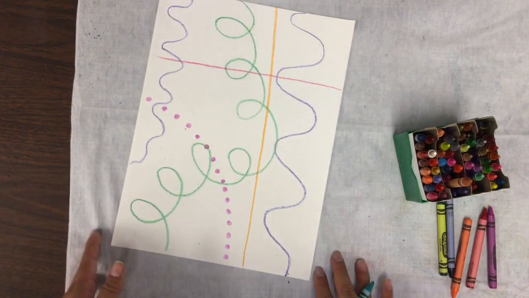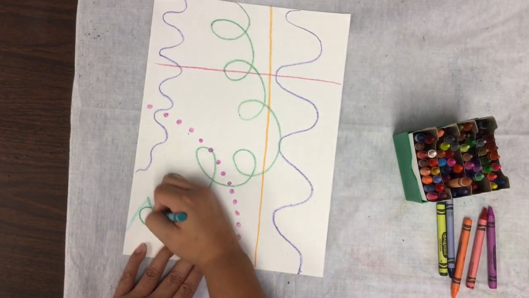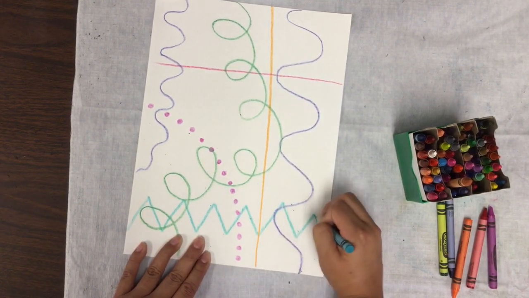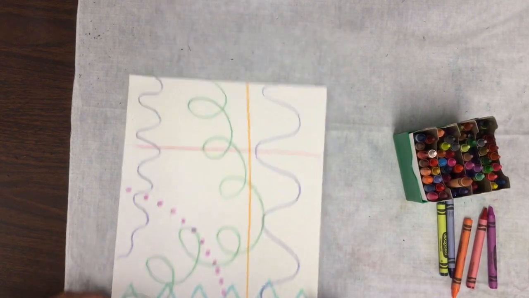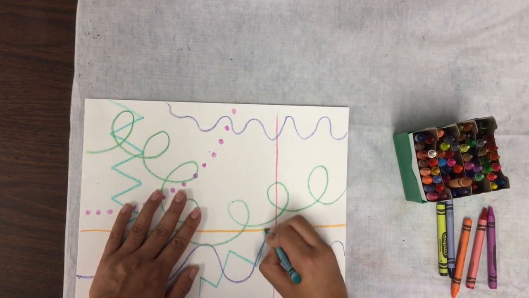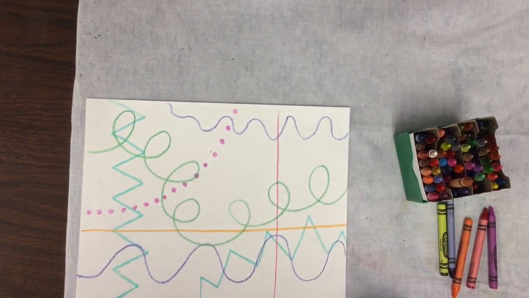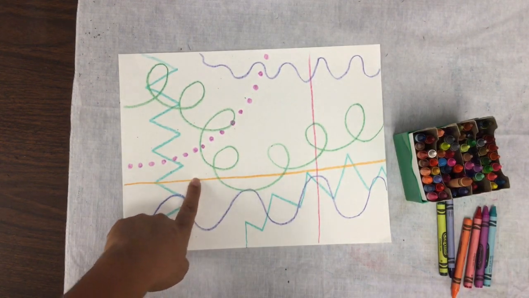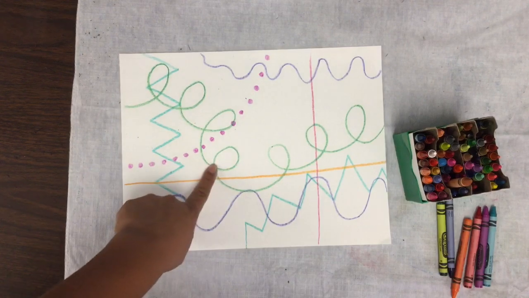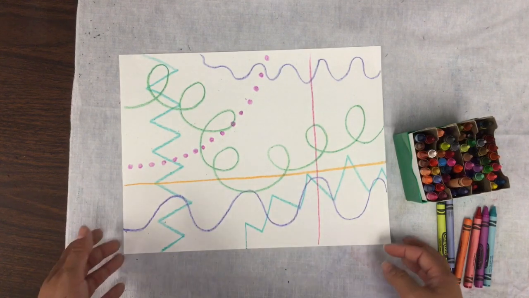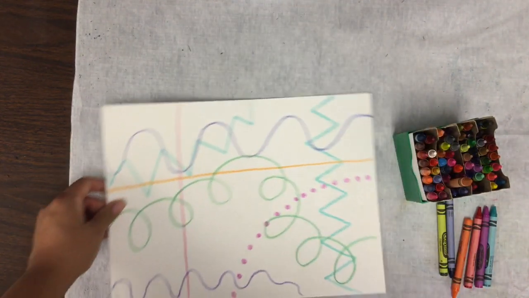I'm gonna turn my paper, and I'm going to zigzag up and down, up and down. Okay, zigzag up and down. I'm going to do it again. I'm going to do it on this side. Okay, I zigzagged. Now, this right here is my line masterpiece. I have straight lines. I've got zigzag lines, loopy lines, dotted lines, and wavy lines. Okay, hill lines. This is my masterpiece. It's my line masterpiece, okay?